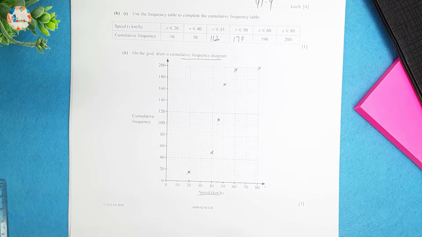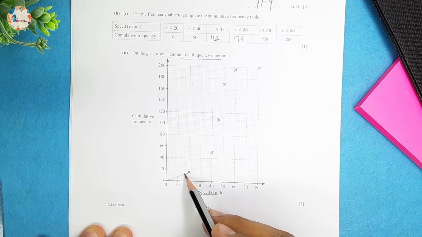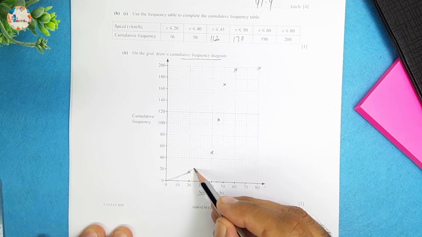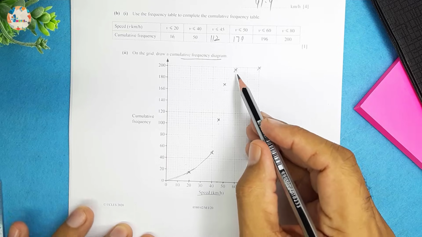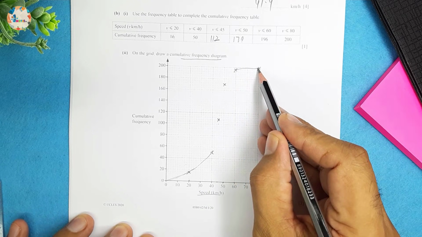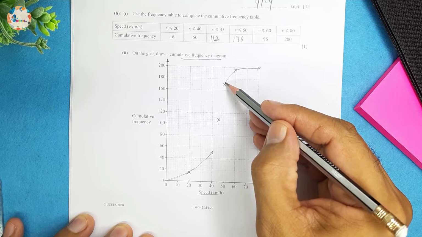And now we have to draw this cumulative frequency diagram. Now we can draw the smooth curve. Basically we can draw a smoother curve like this one passing through these points. We can basically draw like this one, and from here also we can draw a smoother curve like this.